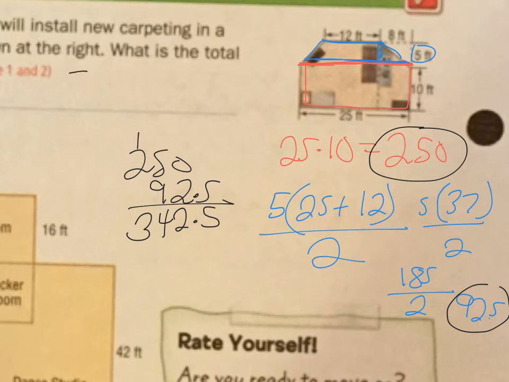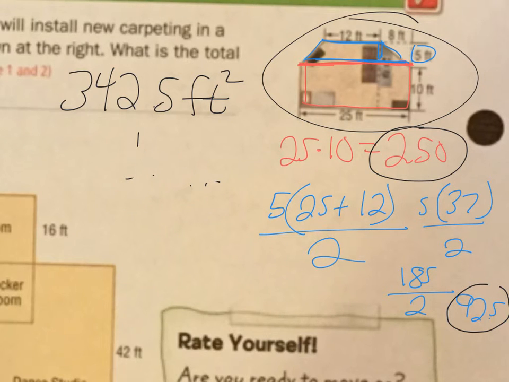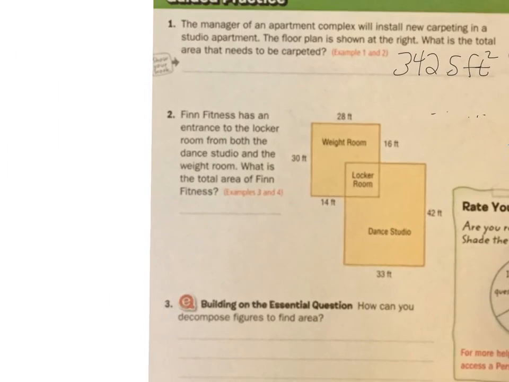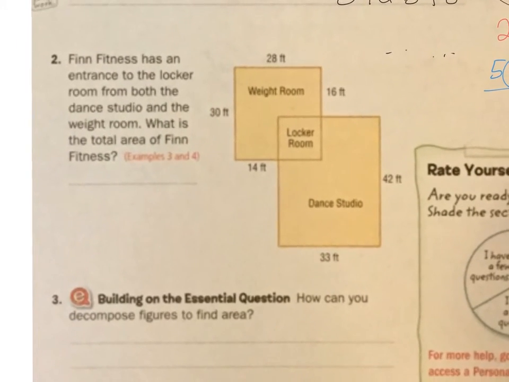So it's 342.5 feet squared. That's what I need to carpet this composite figure over there. Okay? I'm going to get rid of this. Come on down over here and see what number 2 is, because we're just going to do this one too.